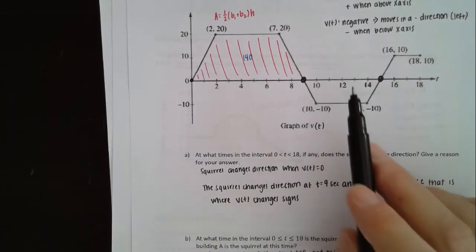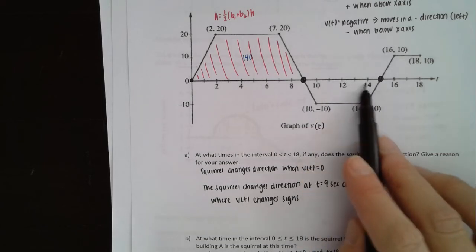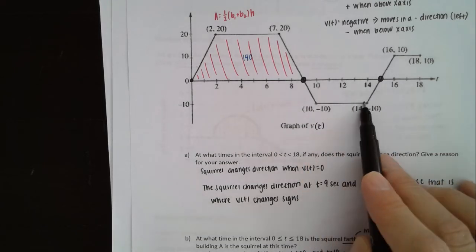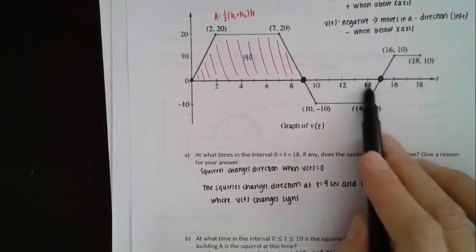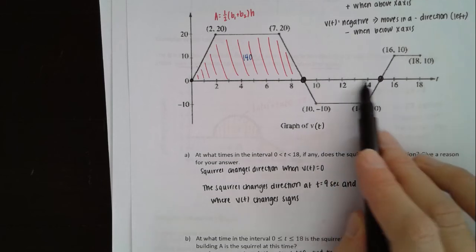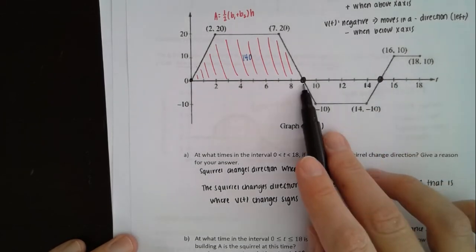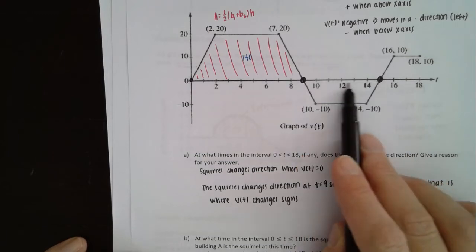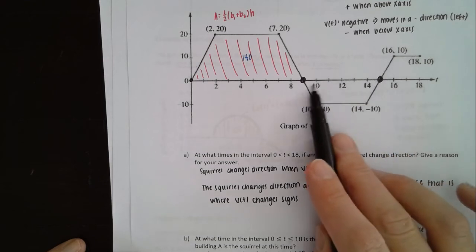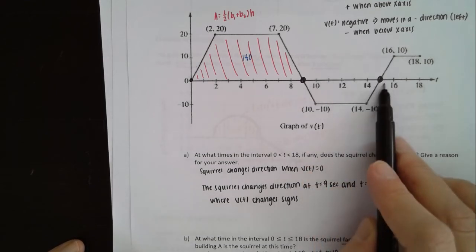So the area trapped between the curve and the x-axis when the curve is underneath the x-axis is going to end up being a negative area. The reason is that in the time period from t is equal to 9 to t is equal to 15, the squirrel is moving left, or backwards, or in a negative direction.